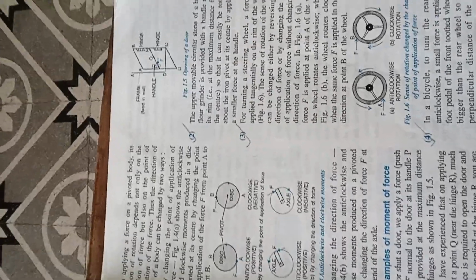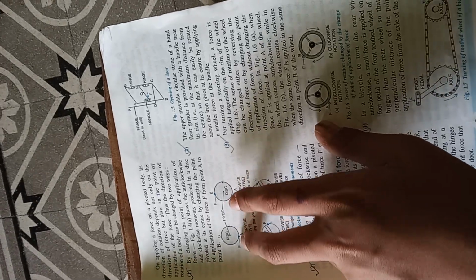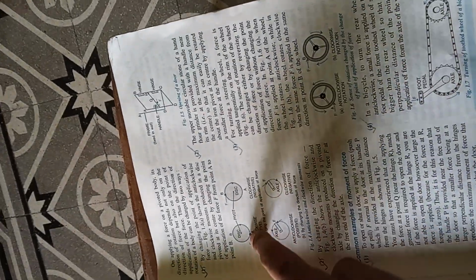Those who know how to play cricket will understand this a lot, and where the point of application is, they will remember it very easily. But still, you all can remember, it's not so tough. And anti-clockwise, by changing the point of application of force: firstly it was here, so due to giving force here, the direction goes anti-clockwise.